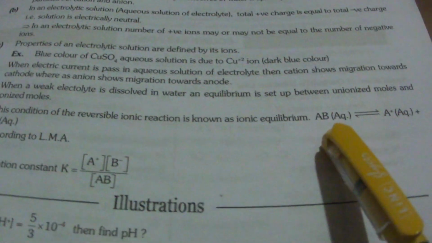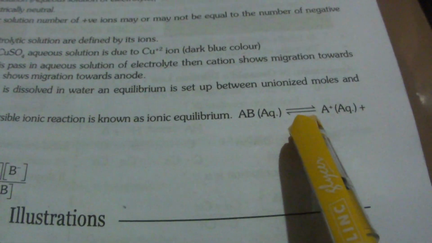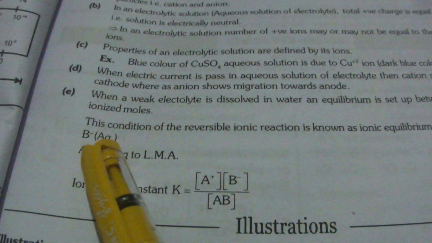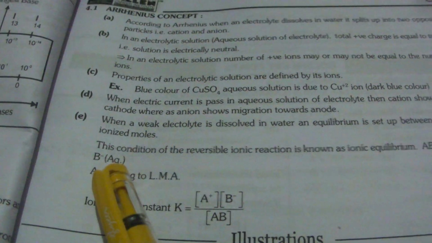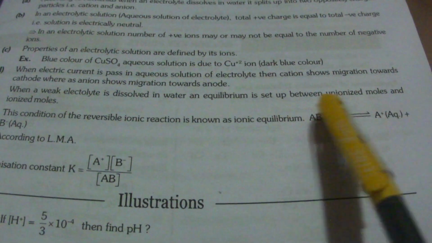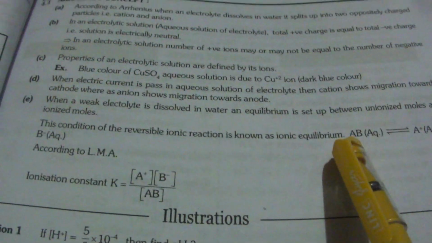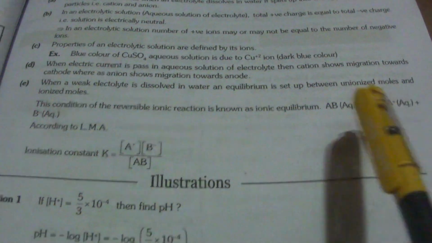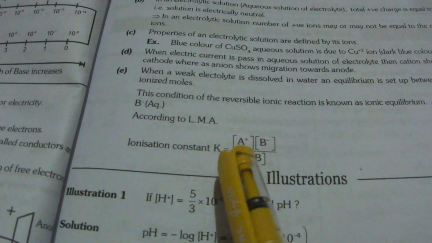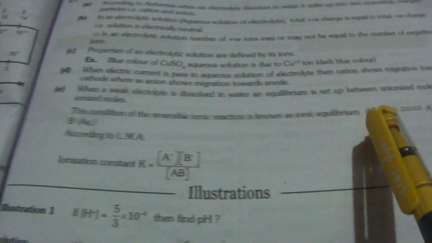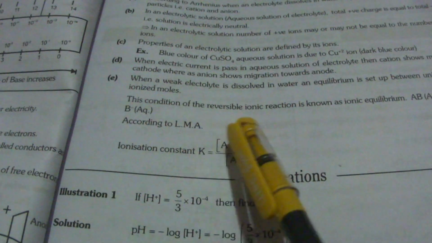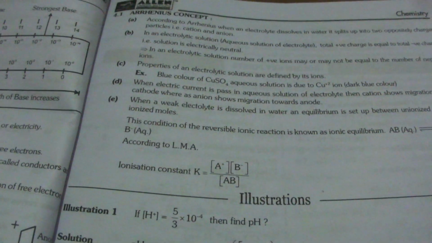For example, if I take a weak electrolyte like AB, it will give A+ and B-, but not completely, because it does not get completely ionized. So it is a reversible reaction, that is, it stays at equilibrium. For this reaction we can write the equilibrium constant as the active masses of the products over the active mass of the reactants. If you want to know how this came, you can refer to my previous video on my YouTube channel.